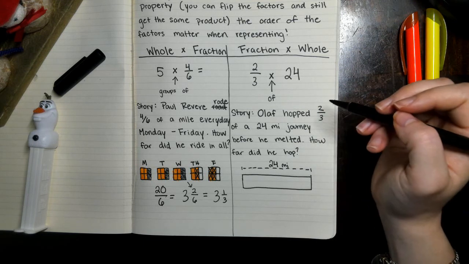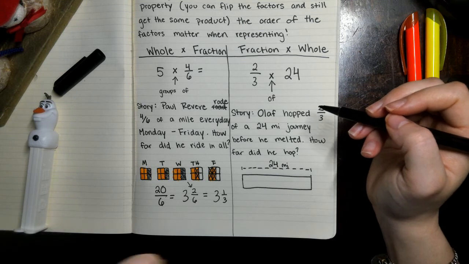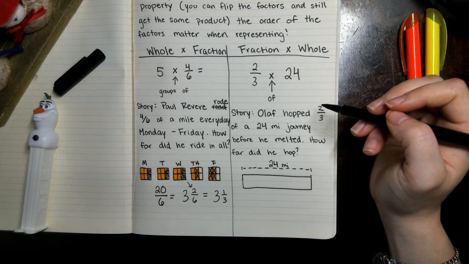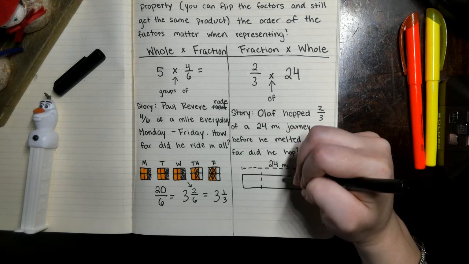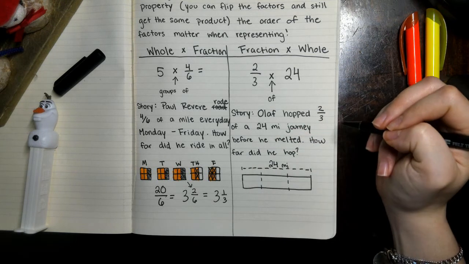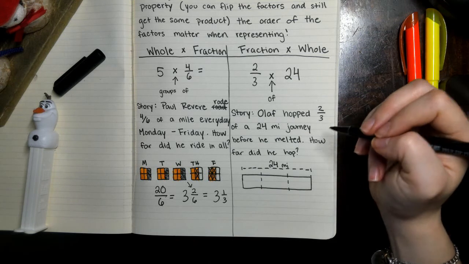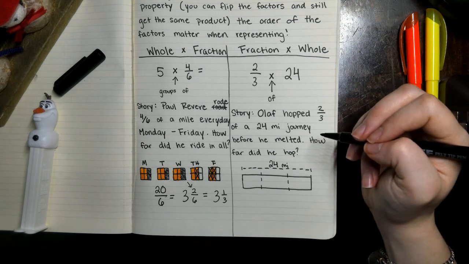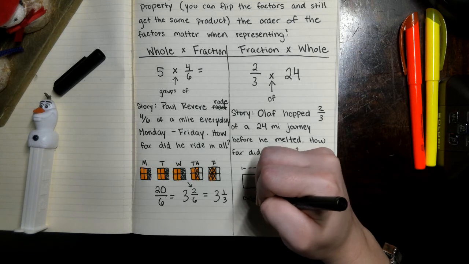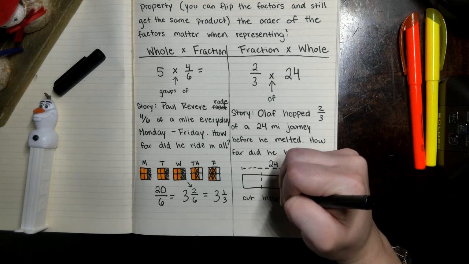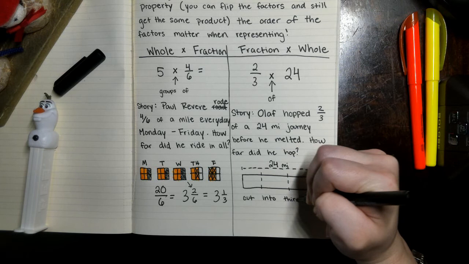Look at the problem. How many chunks is it going to be divided into? 3. 3 equal-sized chunks. Okay, not so equal, but it's supposed to be equal. Do better than I did. You're going to cut it into thirds.